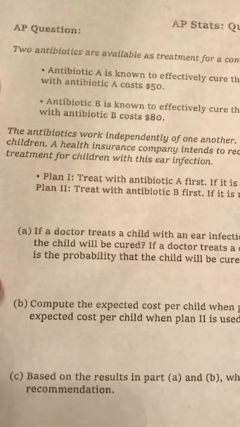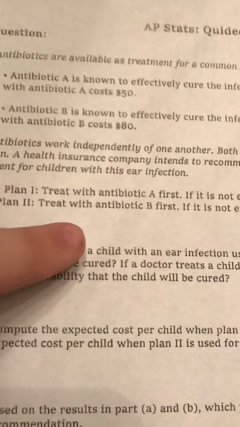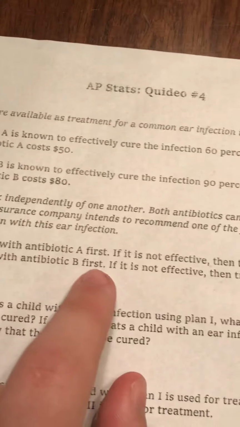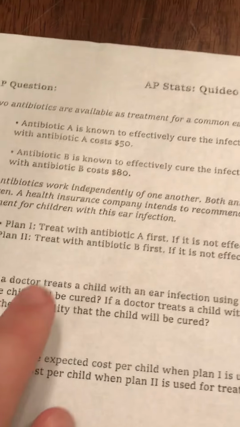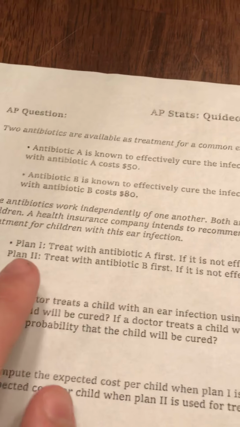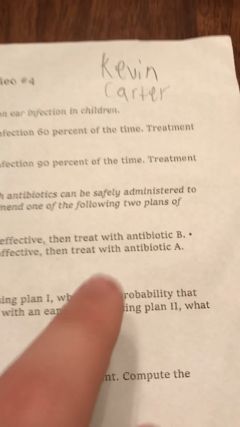So a company plans two different treatments. Plan 1, treat with antibiotic A first. If not effective, treat with antibiotic B. And plan 2, which is vice versa.